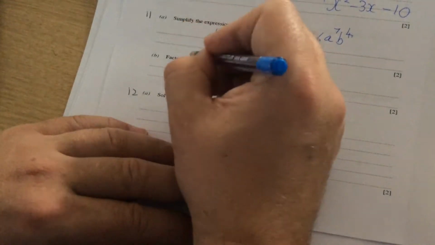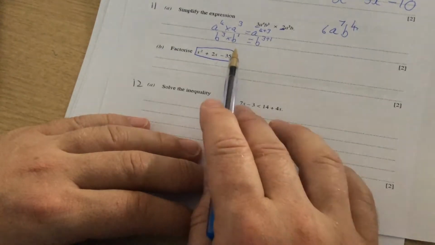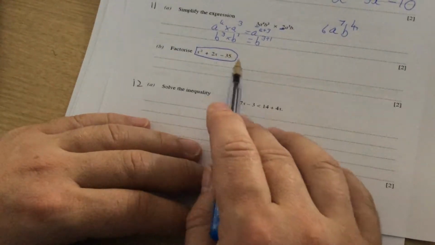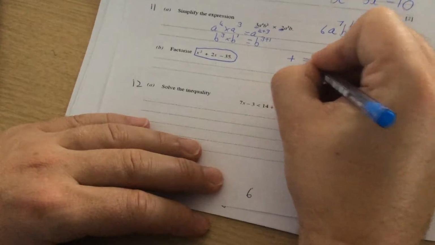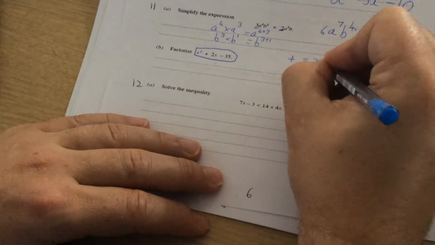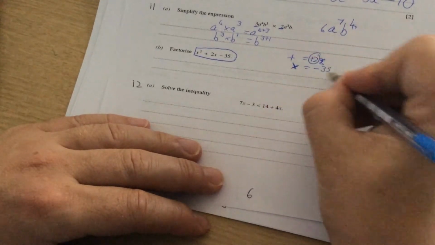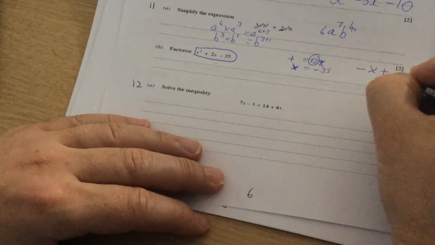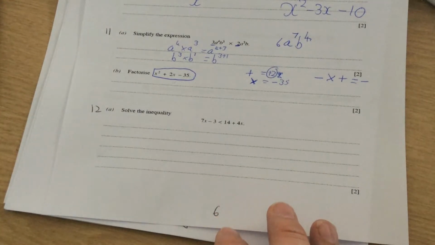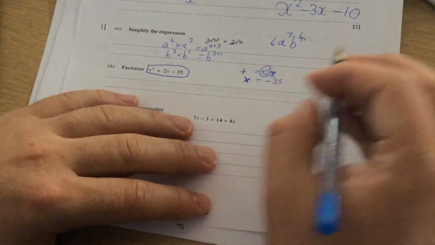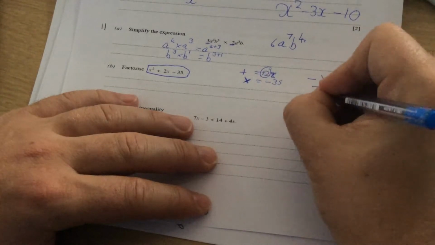The next one, part B. x squared plus 2x take away 35. So what you've got to do here is find two numbers that add to give you the number in front of x, so plus 2, and multiply to give me minus 35. Because a minus times a plus is a minus, one of the answers is a minus, and the other answer is a plus. So what two numbers multiply to give 35 and have a difference of 2? It's going to be a 7 and a 5.